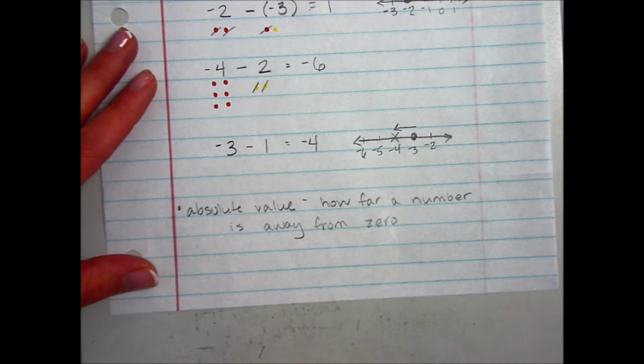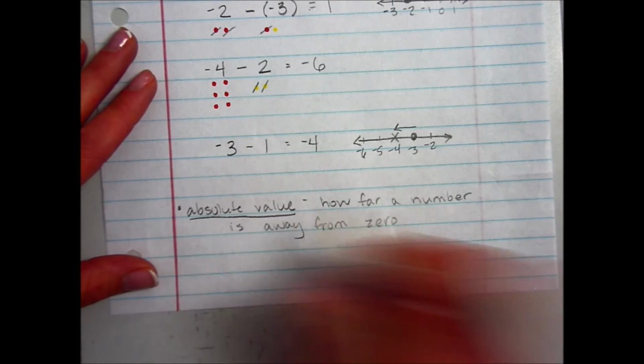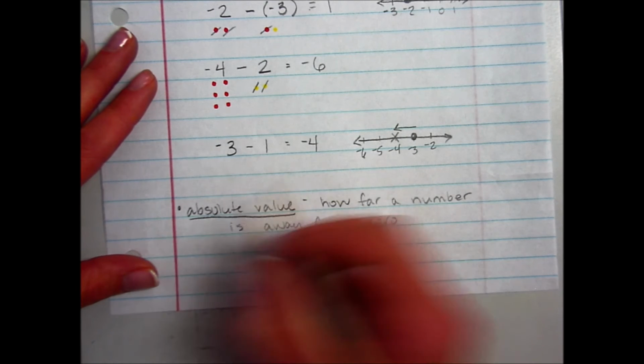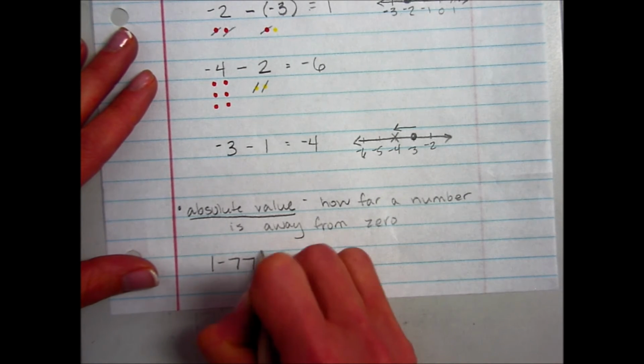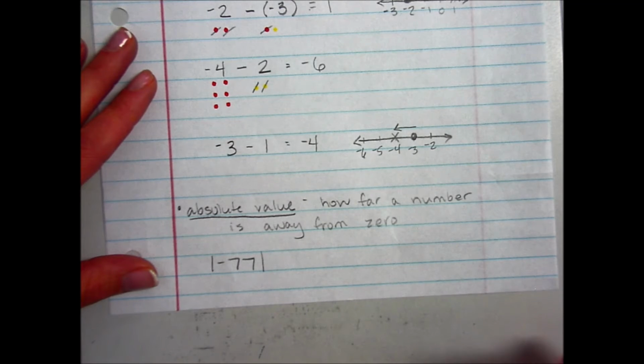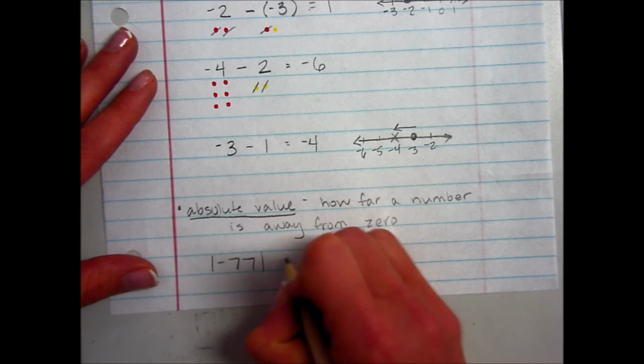So whenever we give the absolute value of any number, it will always be positive. Because we're just saying how far is it away from 0. So the absolute value of -77. How far away is it from 0? It's 77 away.